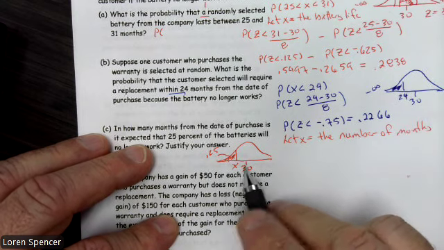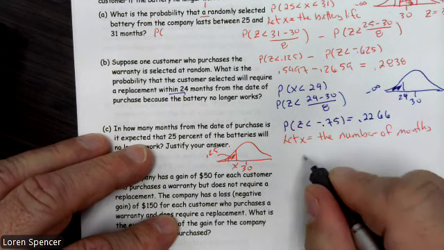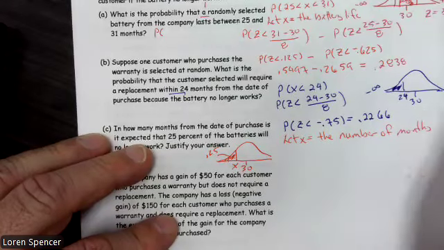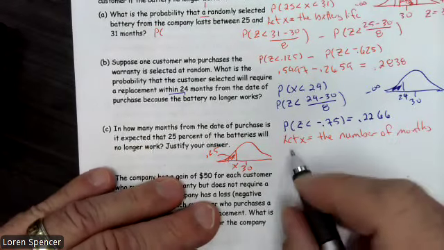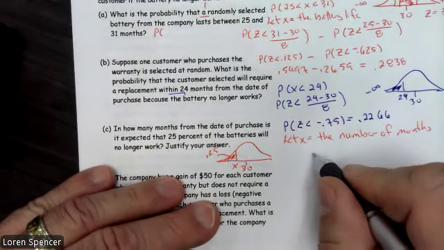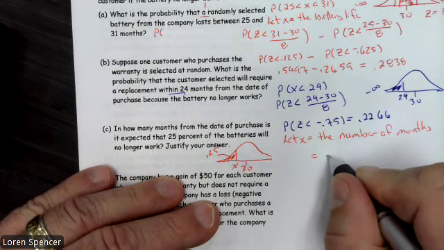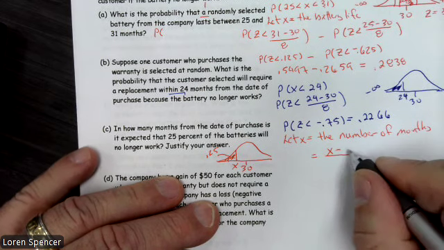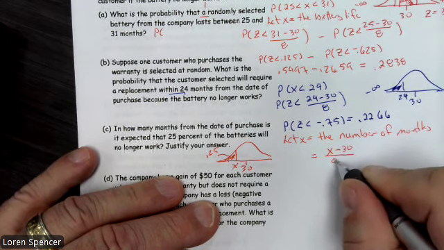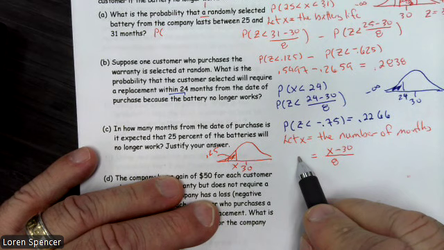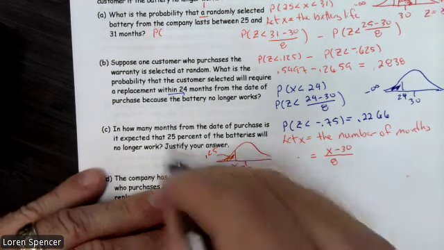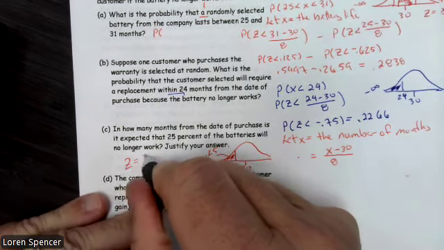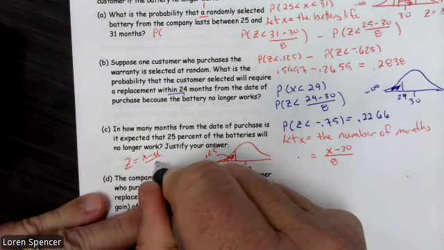All right. Well, if I set up my formula, Z equals X minus mu over sigma, let's look and find out what we have. Well, I don't have the X. I do have my mean. I do have my standard deviation, and I don't have my Z score.